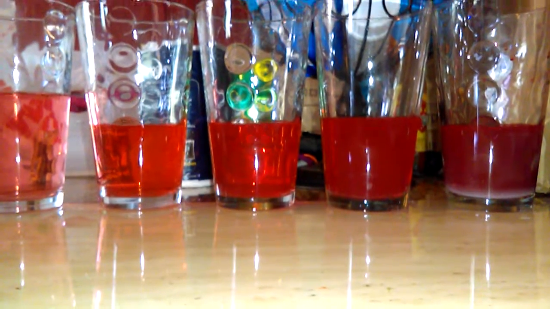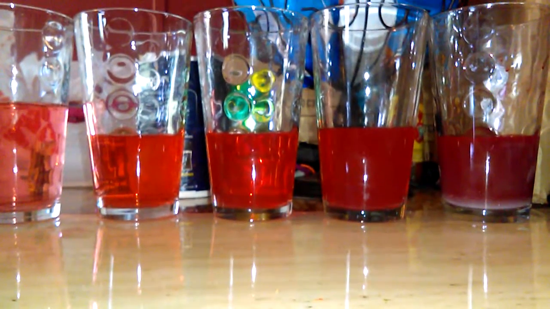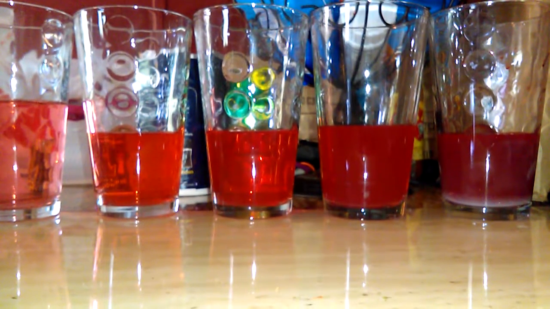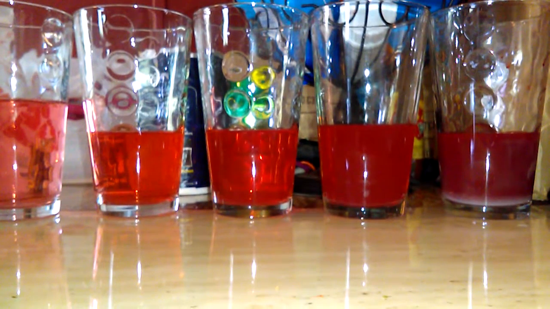C12H22O11. So we take those numbers, times them by the element's mass number, which is 12 times 12.01, which equals 144.12. 22 times 1.01 equals 22.22, and 11 times 16, which equals 176.